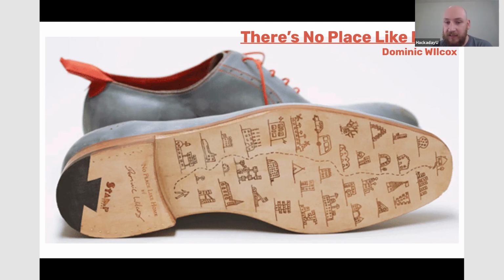So you really just need two-dimensional curves, and you're either cutting the raster inside of the curve, kind of like a pocket cut on CNC, or you're cutting along the profile. And this is a really cool project called There's No Place Like Home, because these shoes don't have a screen, but they have GPS built in.